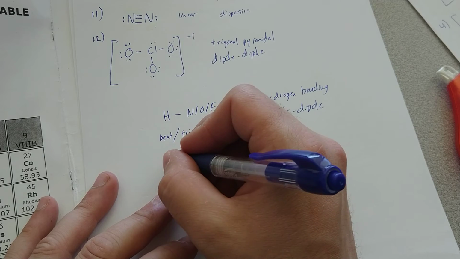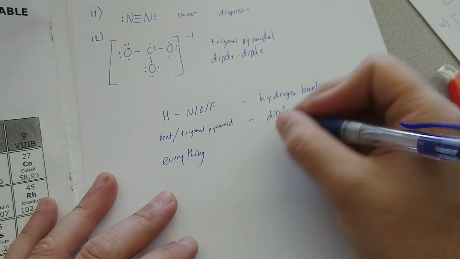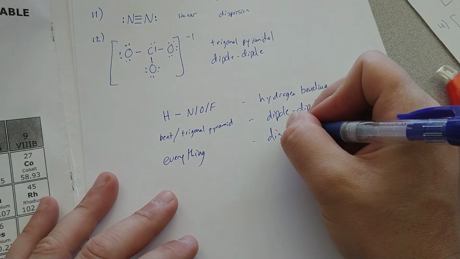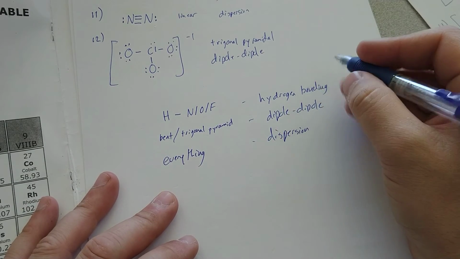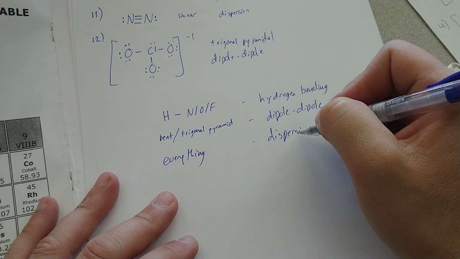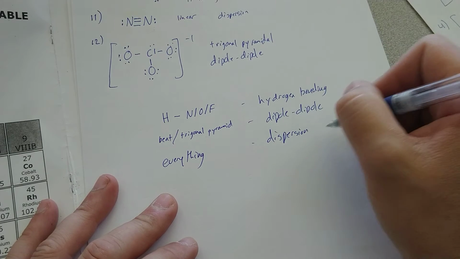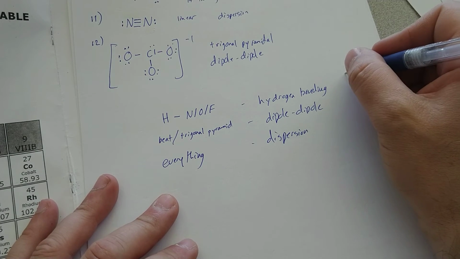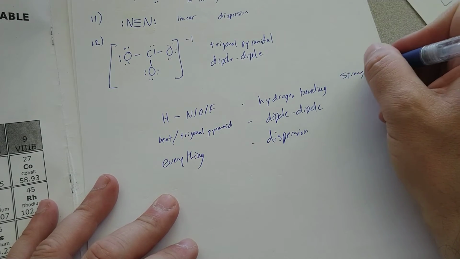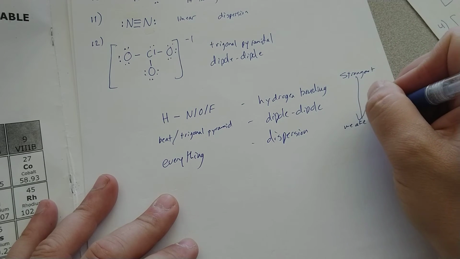And everything has dispersion forces. So if you have hydrogen bonding, you're also going to be polar and have dipole-dipole and dispersion forces. If you have dipole-dipole, you also have dispersion forces because everything has dispersion forces, but this is the strongest. Dispersion is the weakest.